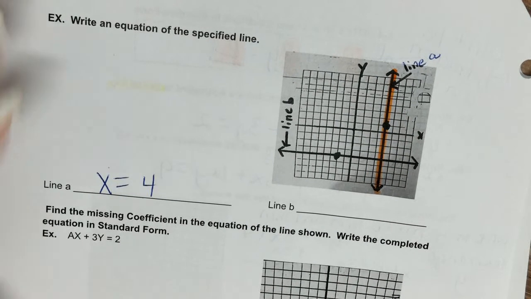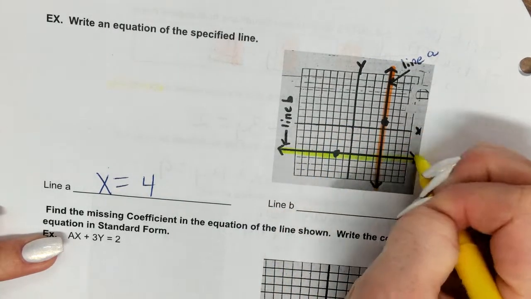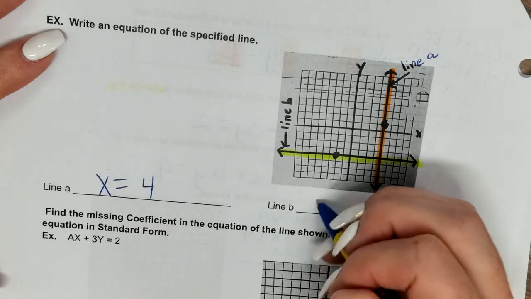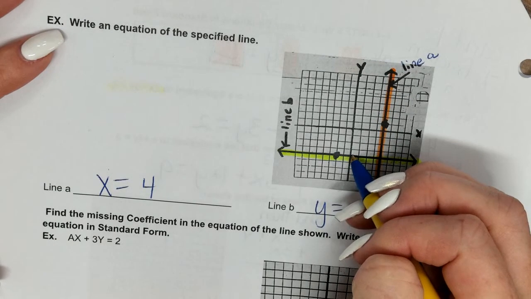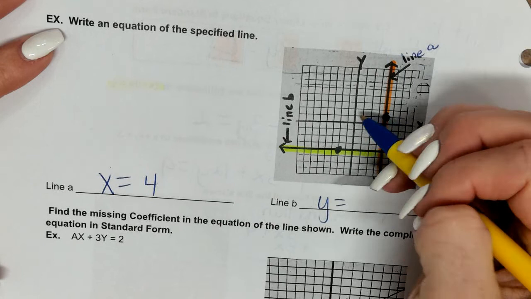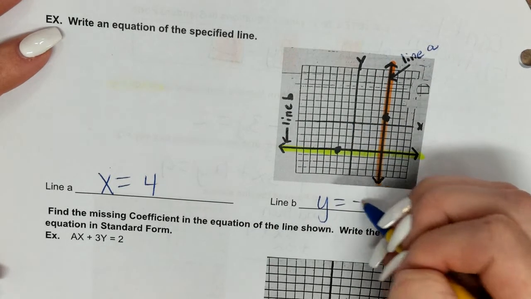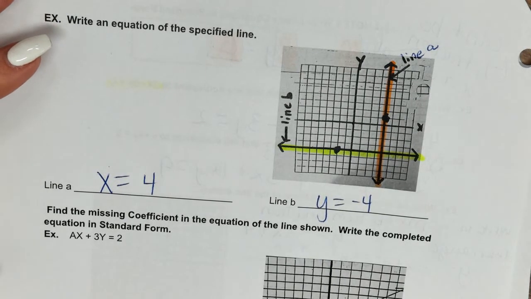All right, now let's do line B. See if you can figure it out real quick. Remember, it's whatever axis it's crossing through, that's what you're going to use. Is it crossing through the x-axis or the y-axis? Okay, so it's going to be y equals. Where is it crossing through? Here's 0. Here's negative 1, negative 2, negative 3, negative 4. Okay, y'all remember how to do that?